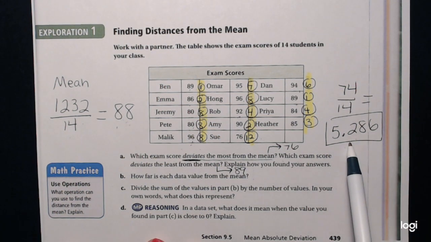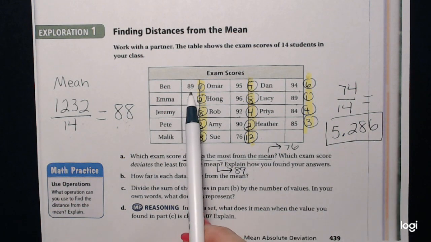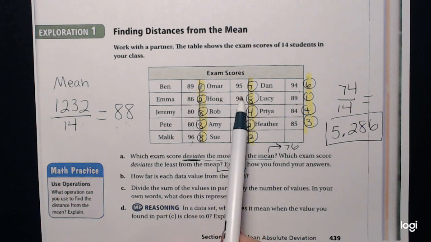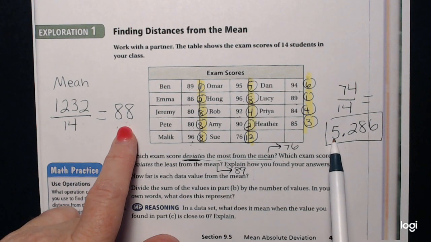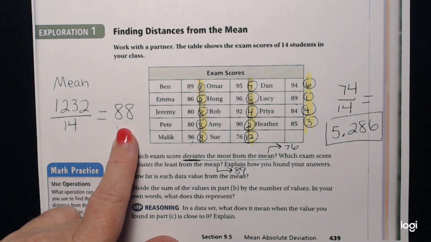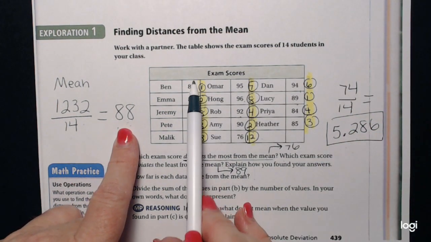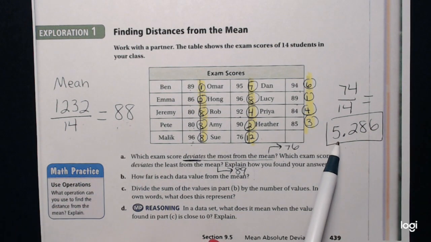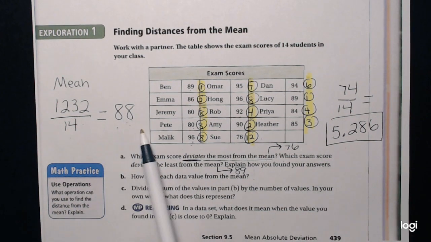So what does this actually mean, this number, this mean absolute deviation? This number basically means that each one of my students' exam scores is approximately, on average, about 5 points away from 88.5 and a little bit more. Now, if you notice, that's not the exact. We have the exacts. But on average, most of our exam scores were about 5 points away, plus a little more, from 88. That's called our mean absolute deviation. It's basically finding the mean 2 times.